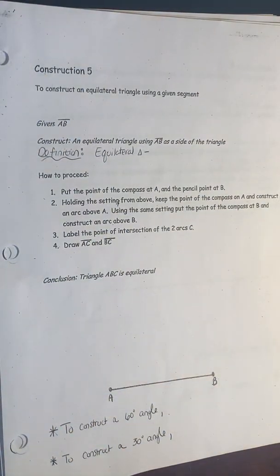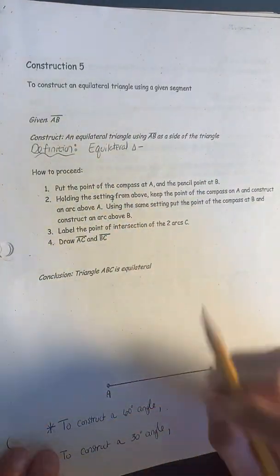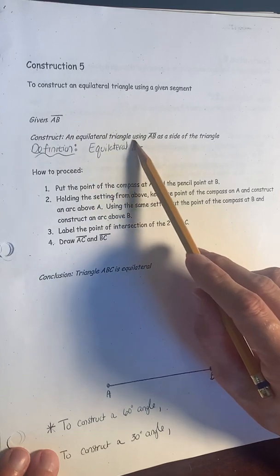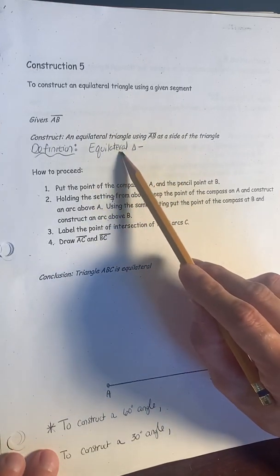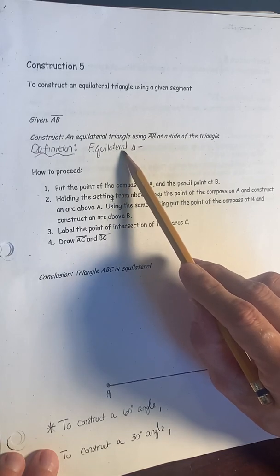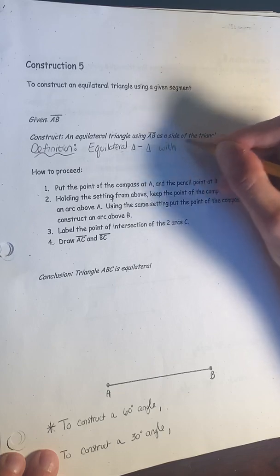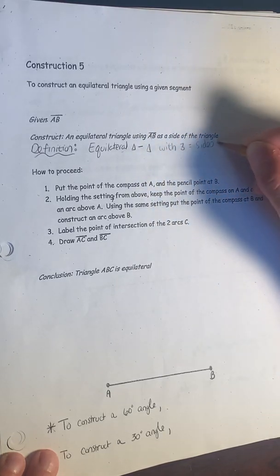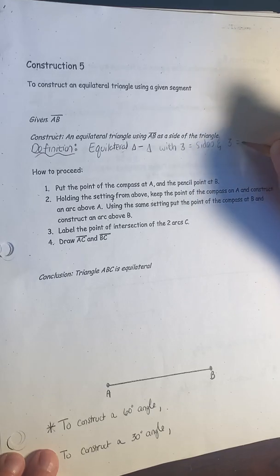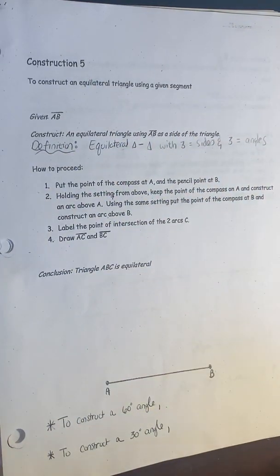We're going to construct an equilateral triangle. Given segment AB, we're going to construct an equilateral triangle using segment AB as a side of the triangle. Remember what an equilateral triangle is from our definition packet. It's a triangle with 3 equal sides and 3 equal angles. So we're going to follow the steps.